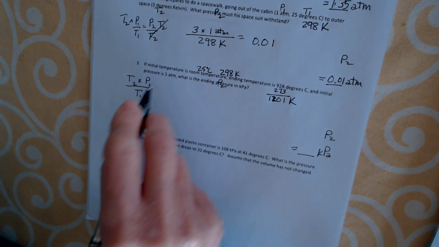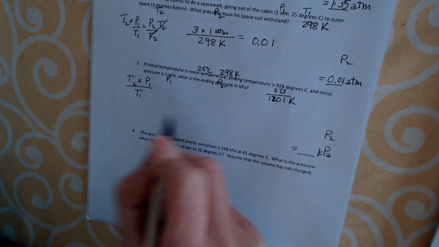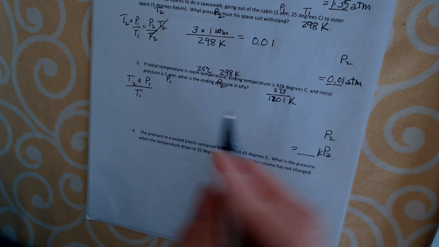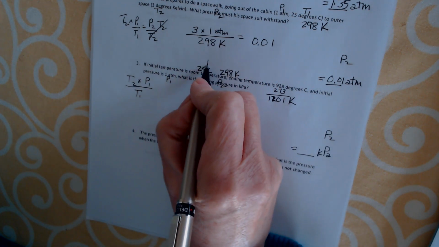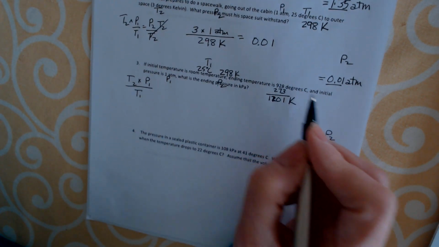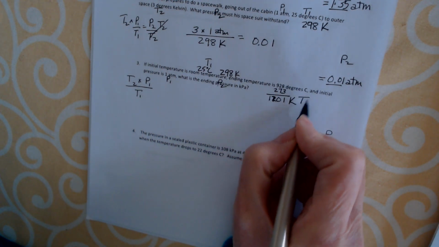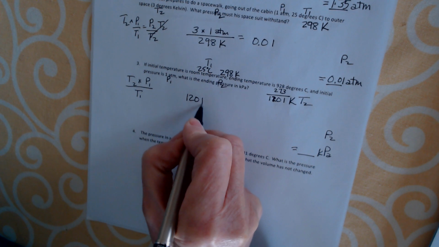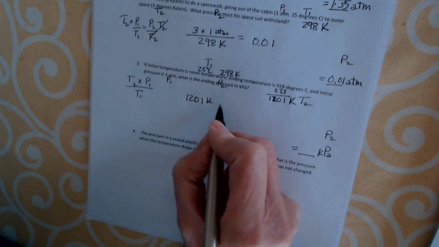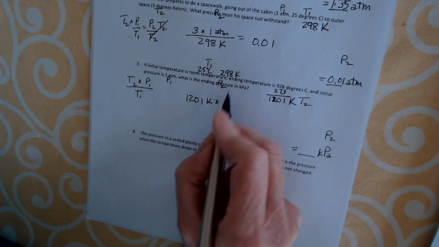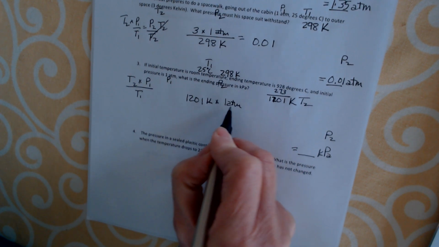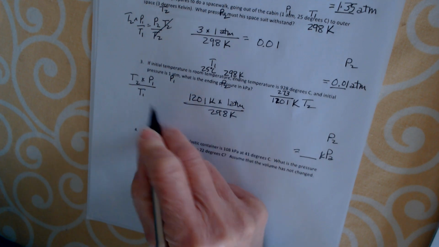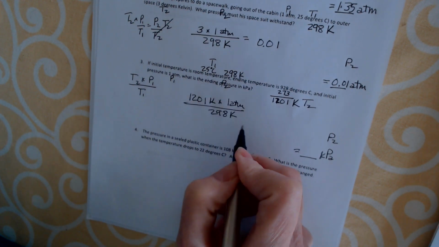So there's my initial pressure, my P1. So now let's do this. So this is T1 and this is T2. So T2, 1201 Kelvin times P1, which is 1 atmosphere, over 298 K, which is my T1, right?